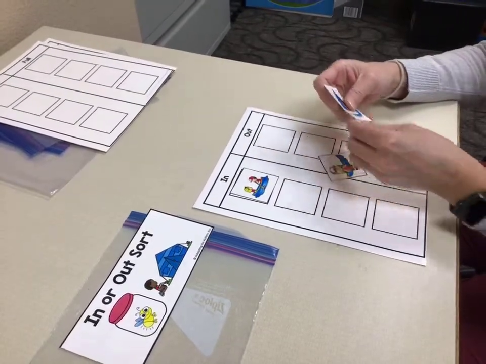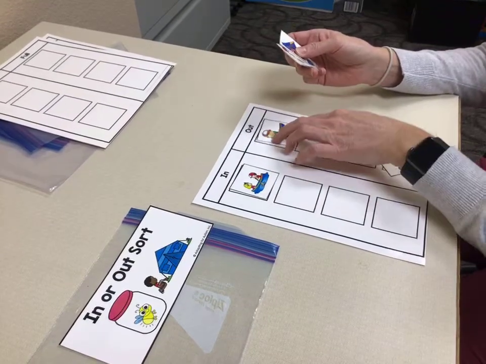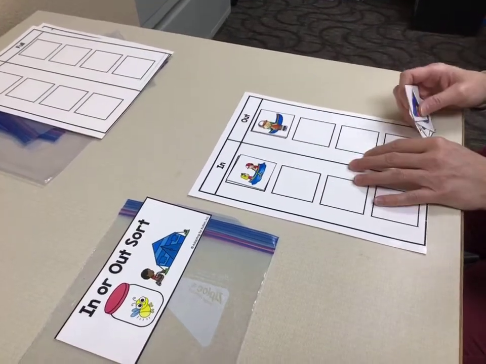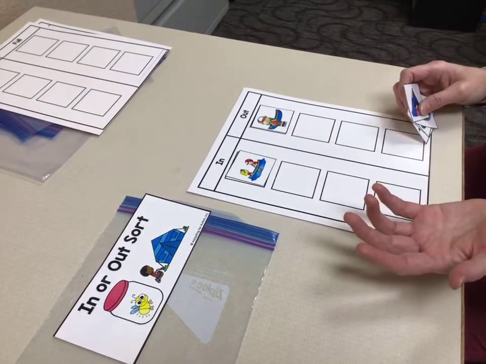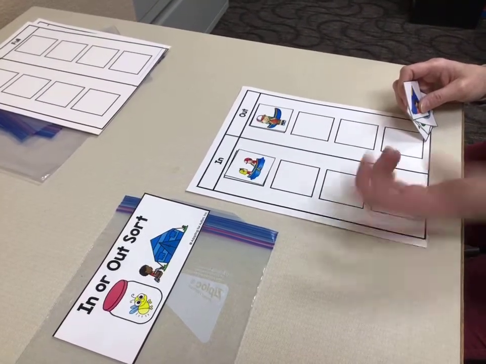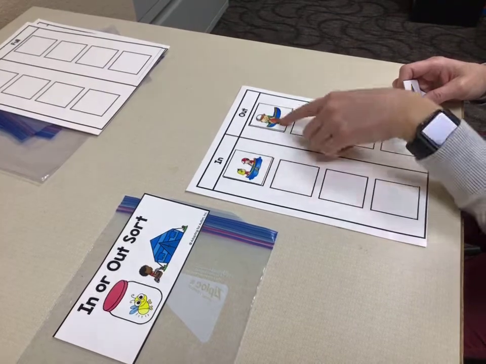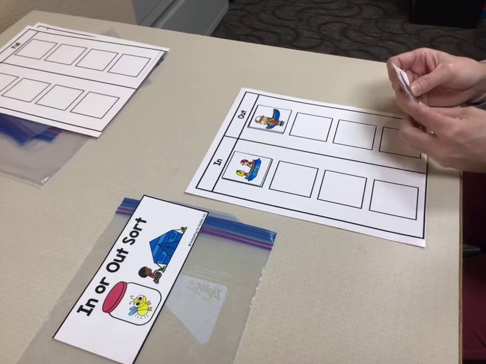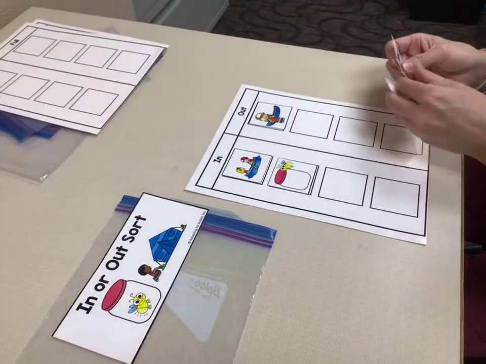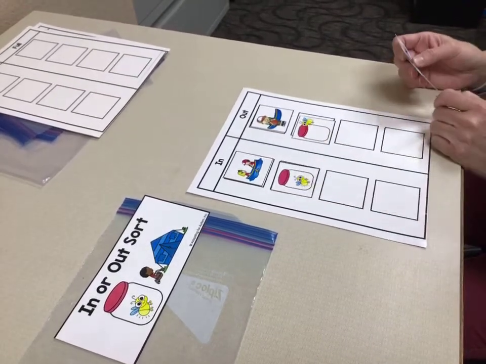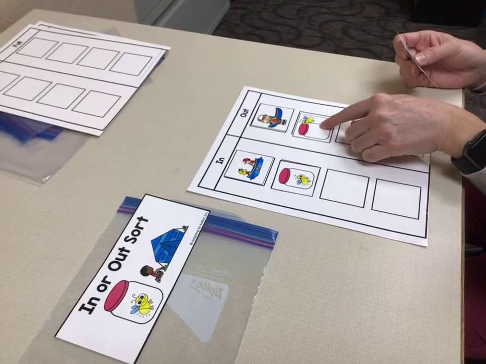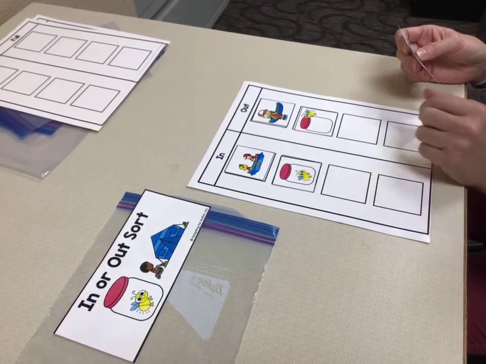Maybe I should actually have the ones that match. And you would have them show you. You would say, which one is in the boat? And they would point at the corresponding picture. And again, which one is out? And you would want them to point to the picture that is out.